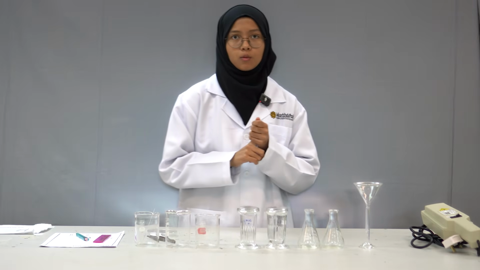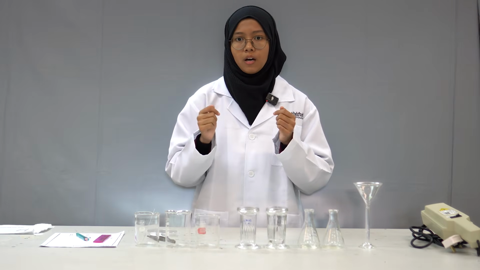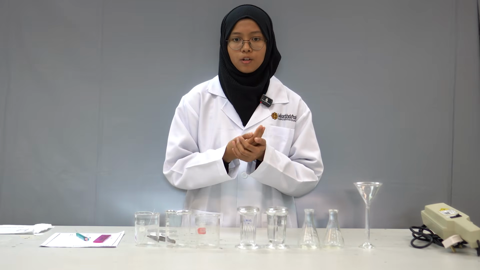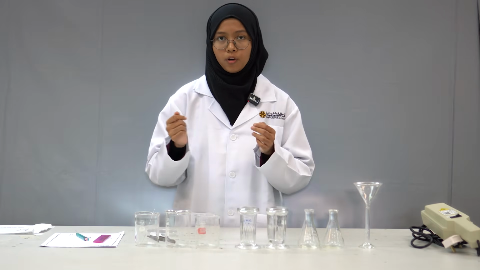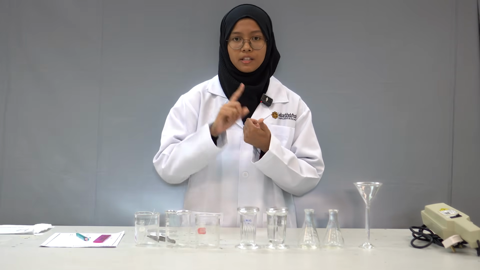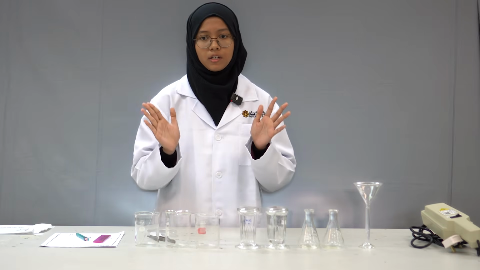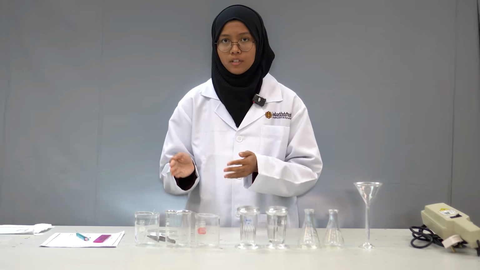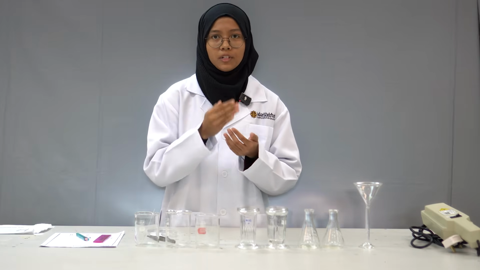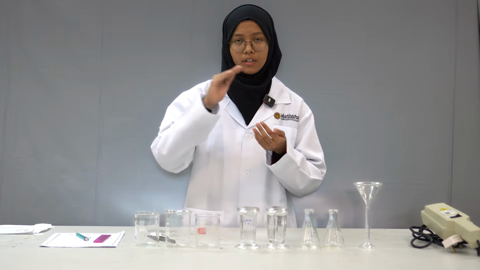In this experiment, we will have two types of developing solvent. The first one is dichloromethane and hexane, and the second one is hexane and ethanol. After this experiment is done, we will see on the two TLC plates that there is a difference in distance and Rf value, because each solvent has its own polarity. So the solvent itself also influences the movement of our compound.